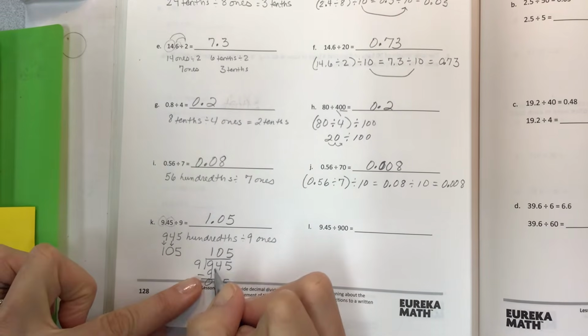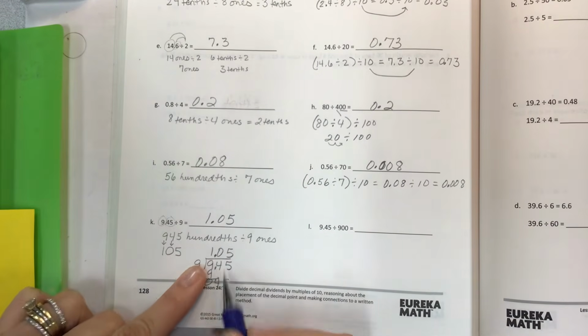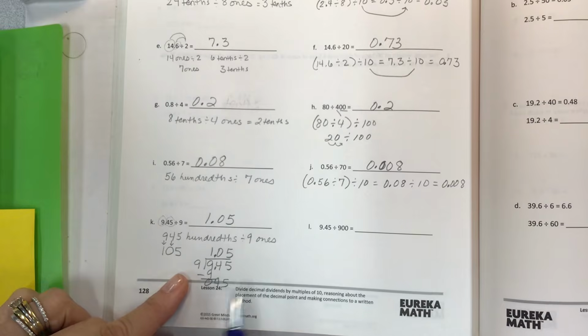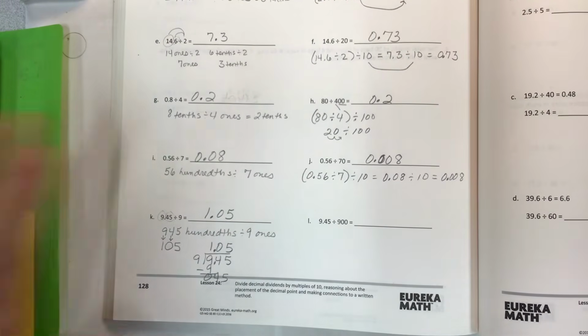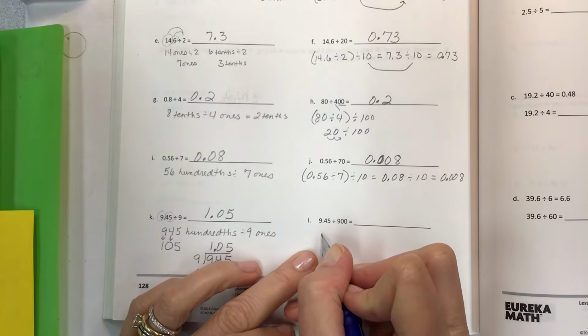And if it's 105 hundredths, this is where your decimal was, and so that's your standard form. I really just prefer doing standard form. I don't like trying to do it this way because I think it throws too many people off. Anyway, that's just my opinion.